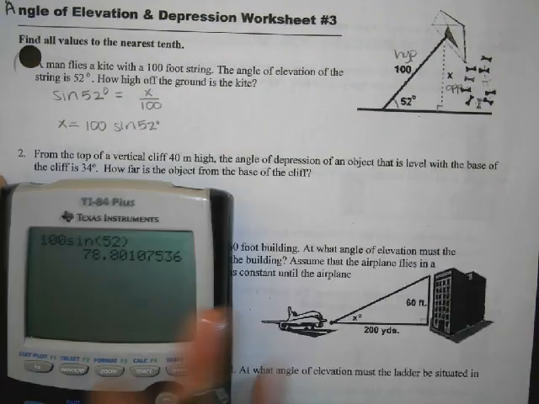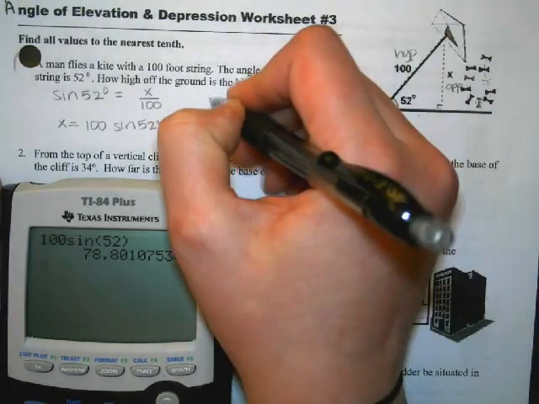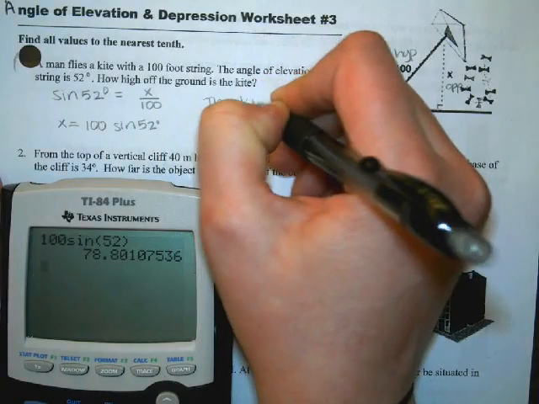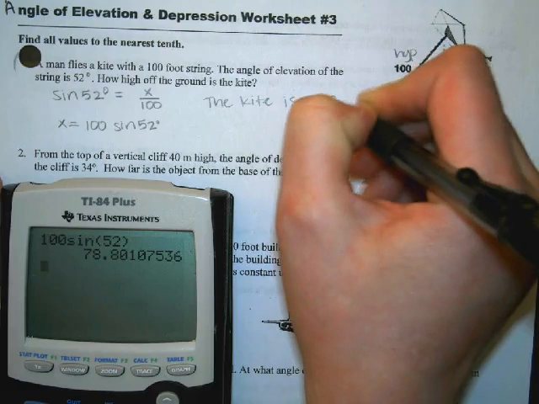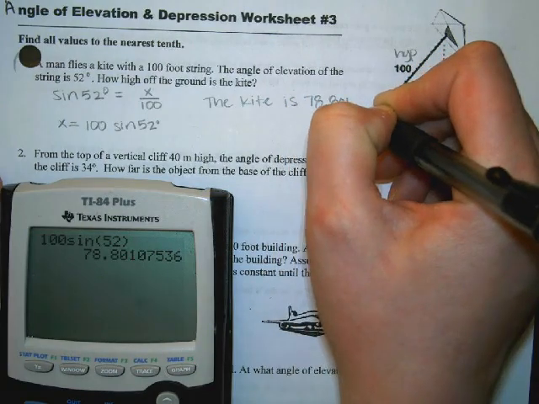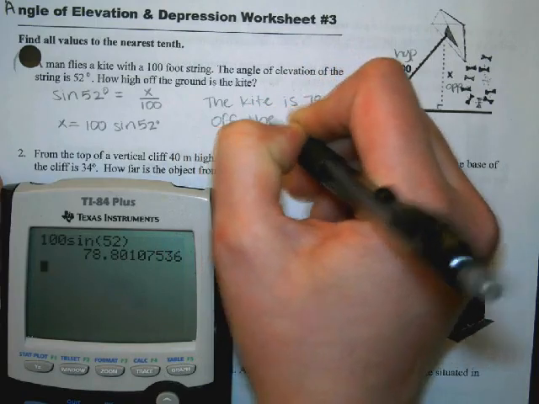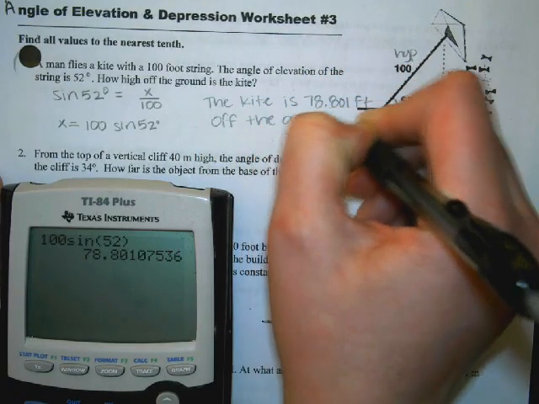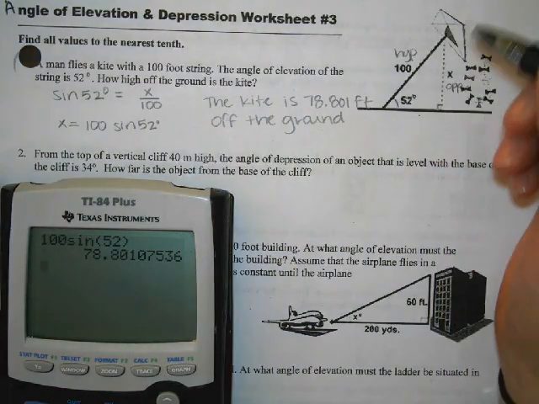All right, so we're going to say how high off the ground is the kite? The kite is 78.801 feet off the ground. So today, I am definitely a math and English teacher because we're writing sentences.